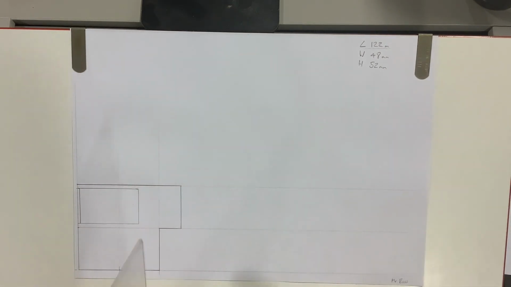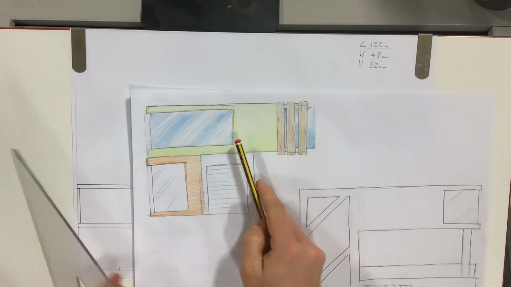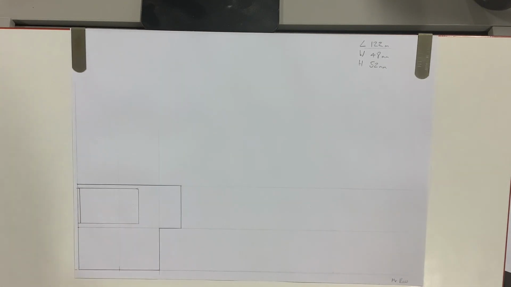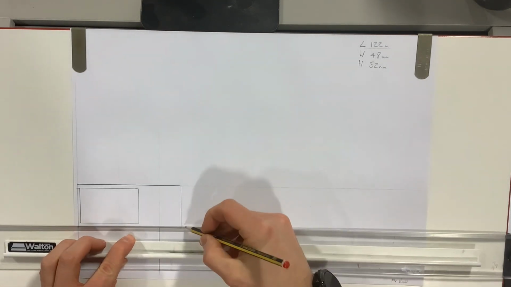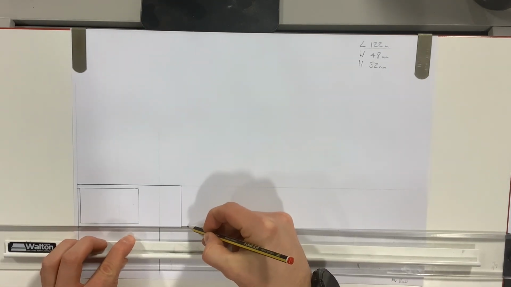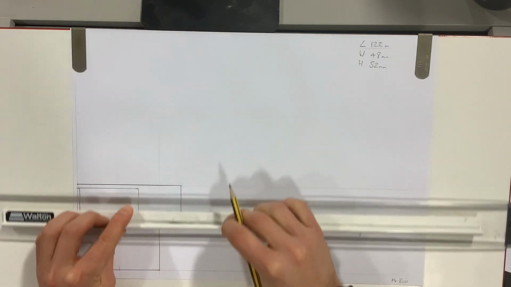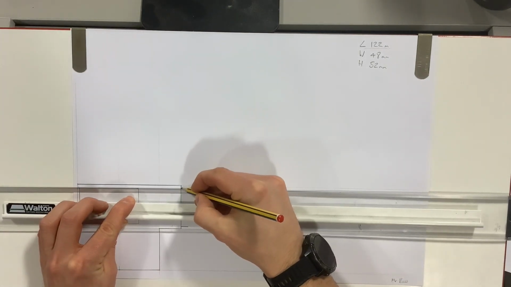Okay. I also had a bit of detail going on with this at the ends. I'm going to add a bit of that in. I'm going to have the glass protruding. I'm going to have some wood panels around it. So I'm going to draw in the protruding glass at the moment.